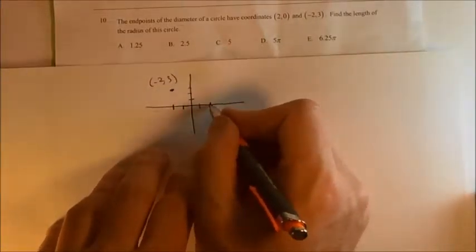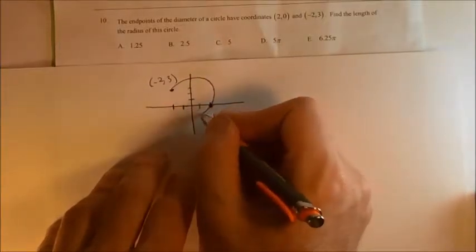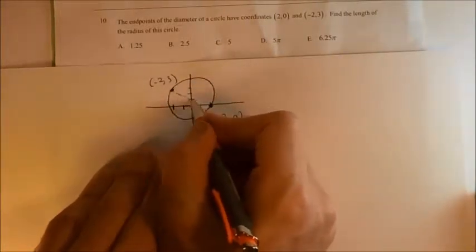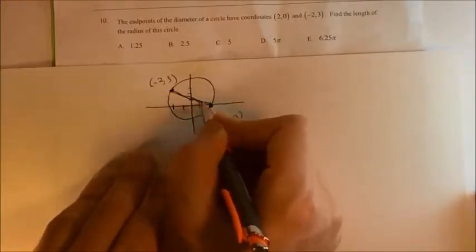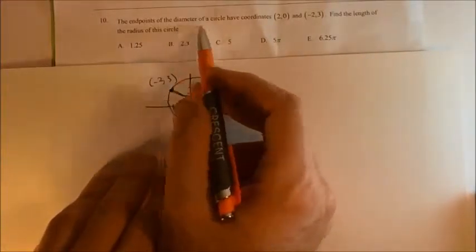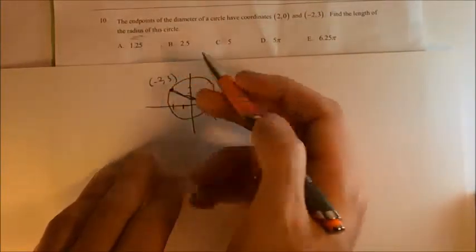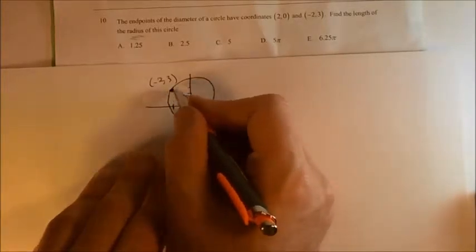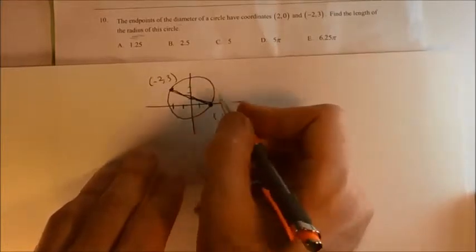So these are the two ends of the circle. This makes a diameter. So the circle looks something like that, where this is the diameter of the circle. Now it's asking us to find the length of the radius. The radius is just going to be half of your diameter. So if we can find out the length of the diameter, we just divide that by 2, and that will give us our radius.